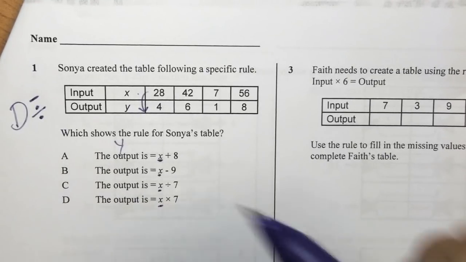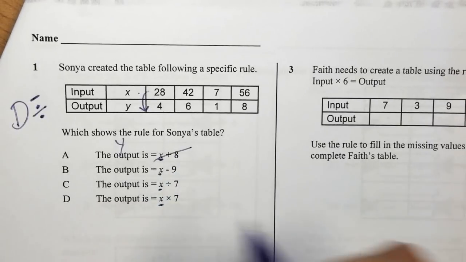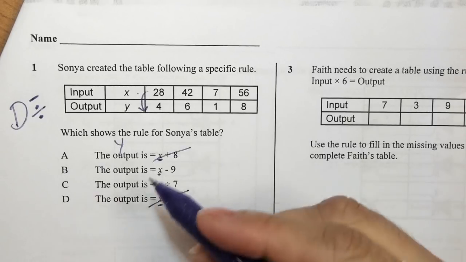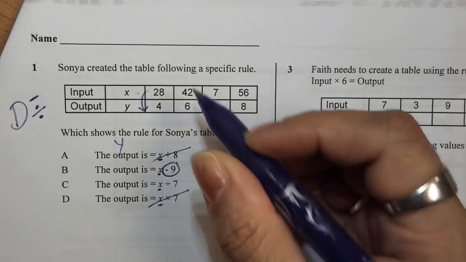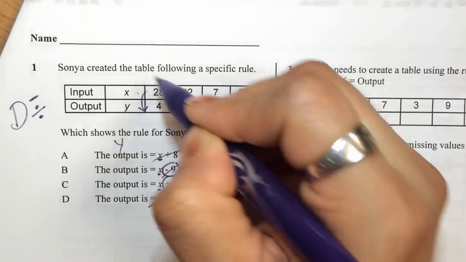Okay? So let's look at our answer choices. There's no way I'm going to add. There's no way I'm going to multiply because the numbers are getting smaller. What do I do to x? Do I subtract 9? What's 28 minus 9? Is it 4? No. What's 28 divided by 7? 4.